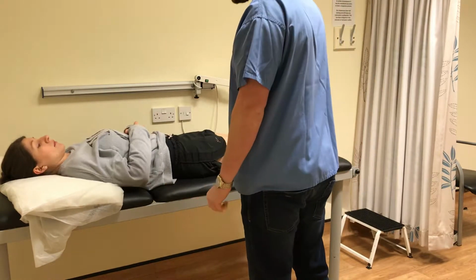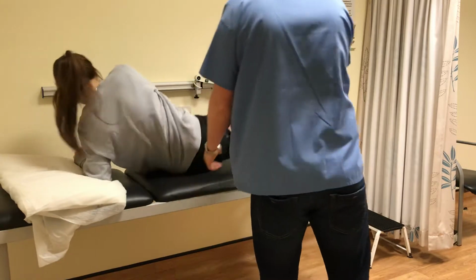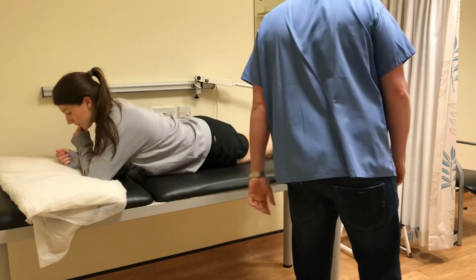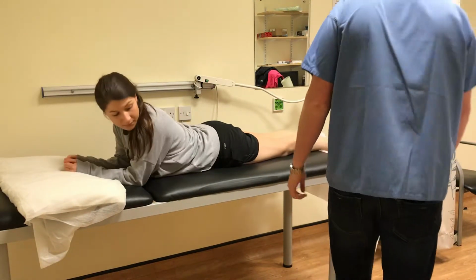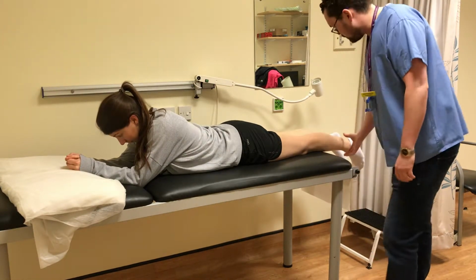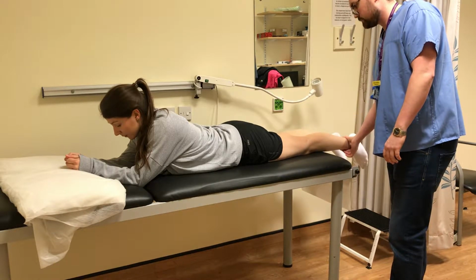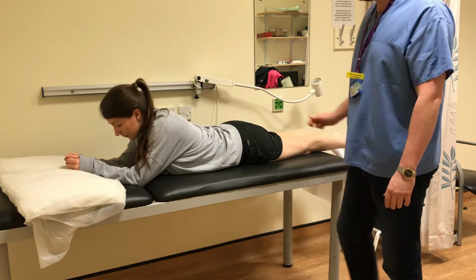Also worthwhile checking hamstring tightness. Roll onto your front please, and let your legs hang off the end of the bed this way. A little bit further. If the hamstrings were particularly tight, you might find that one leg is unable to extend as well as the other. That's fine, you can roll back over.